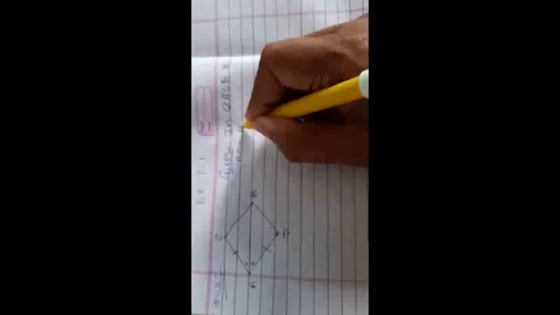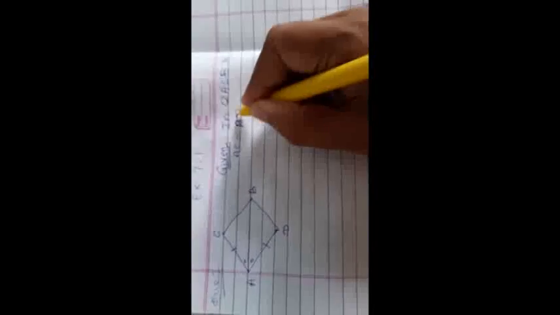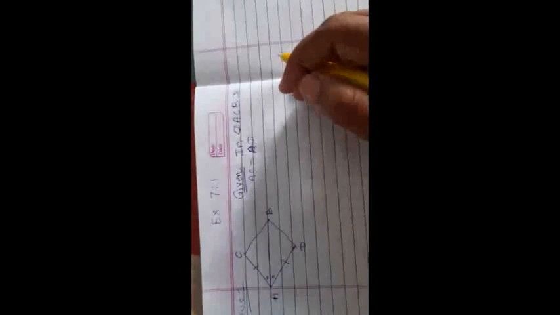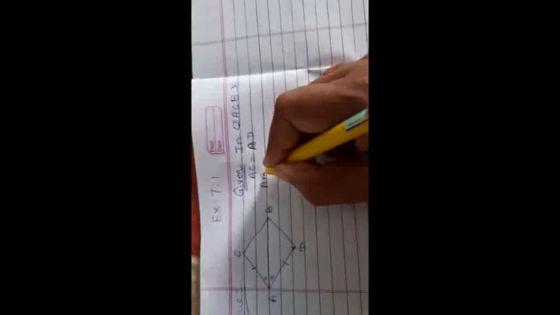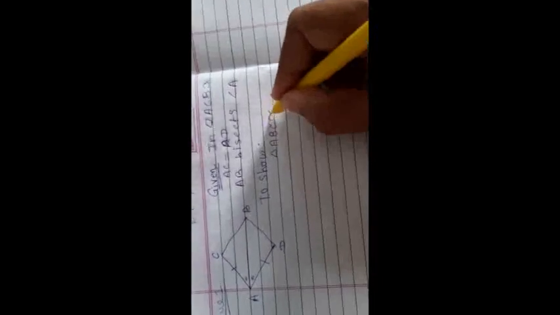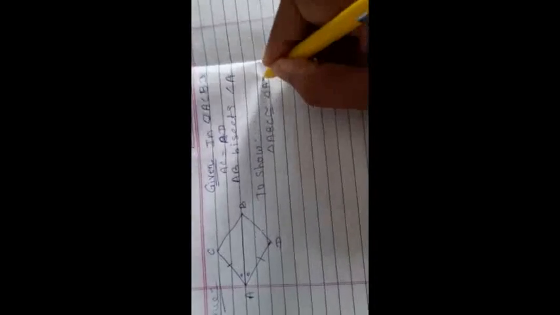AC is equal to AD. These two sides are equal. Again, AB bisects angle A. AB bisects angle A. It is given. And which thing you have to show here? To show or to prove? Triangle ABC is congruent to triangle ABD. These two triangles are congruent.